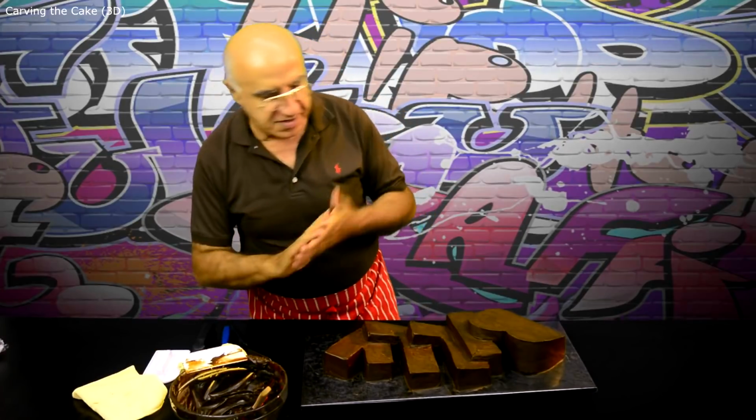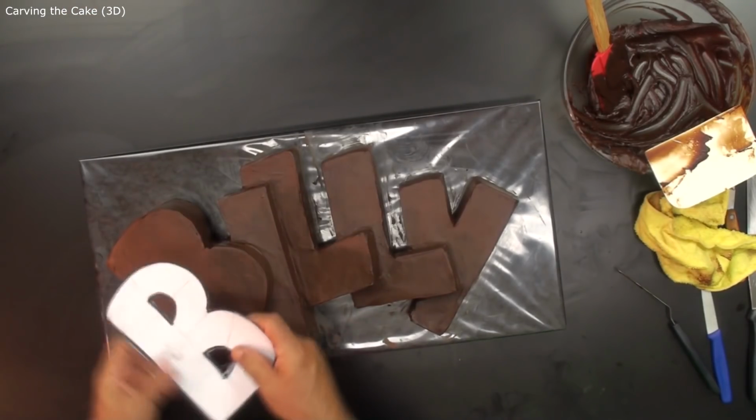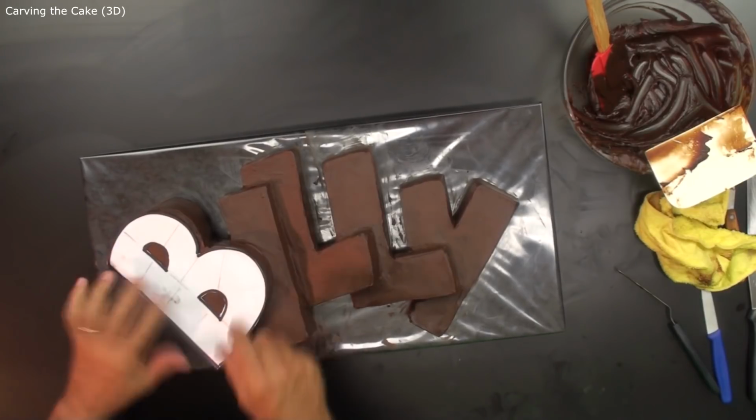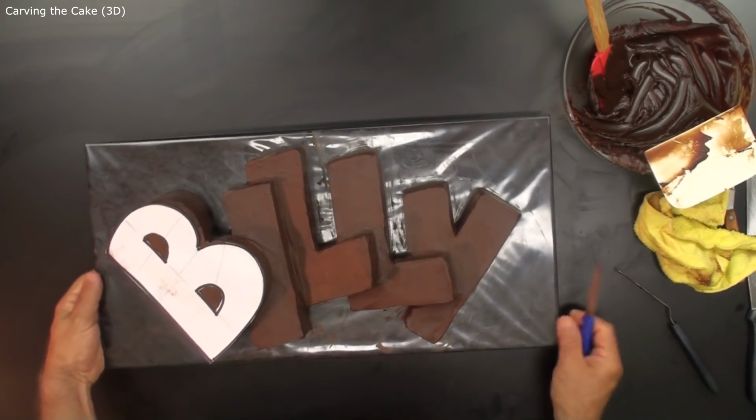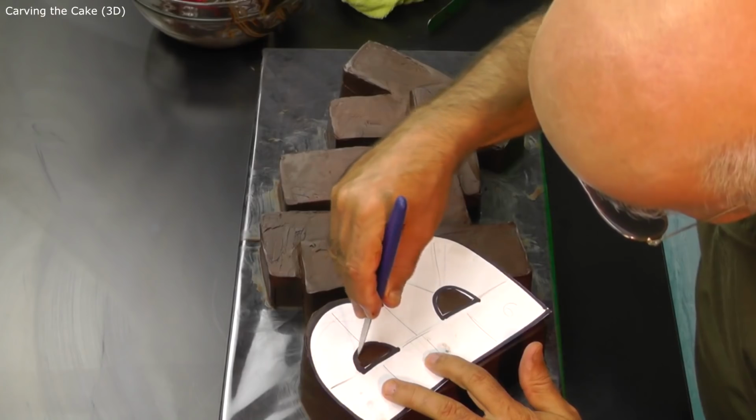So I'm sure some of you are asking now, what about these two holes on the B? So let's do this one also. This is nice and cold now. I just place this one over here. As you see, the letters get a little bit bigger, but it doesn't matter at all. So just go, just marking here like this.